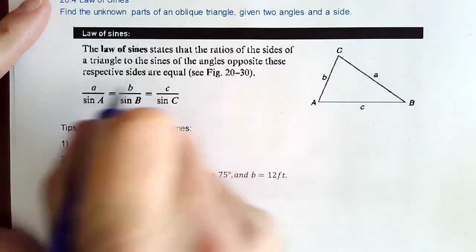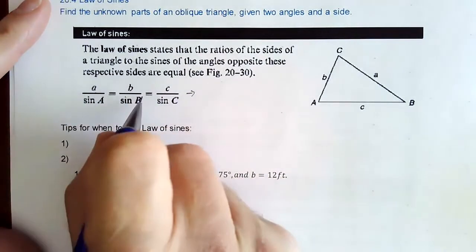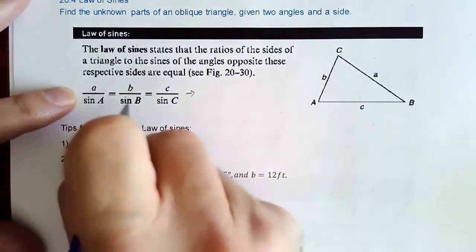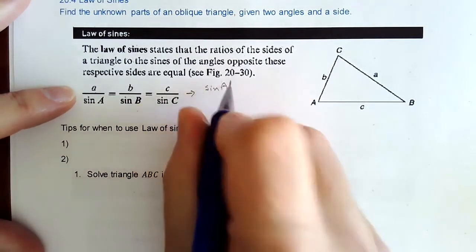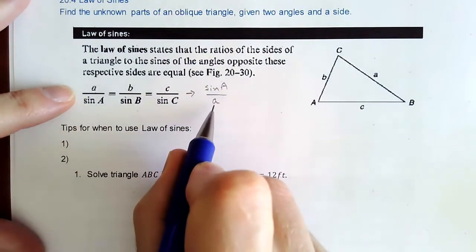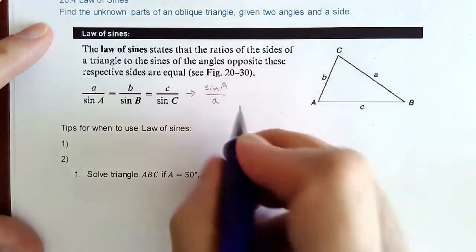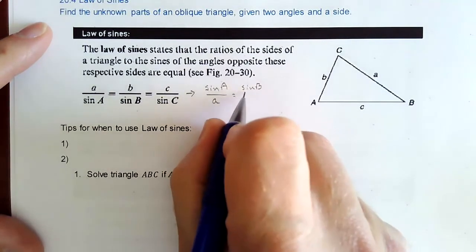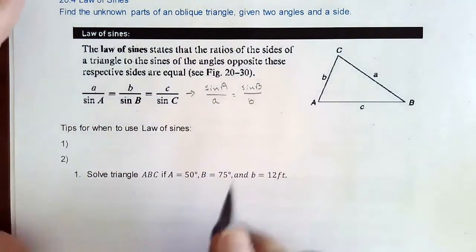So basically, there's two different ways to look at this. There's this formula. They have a couple equal signs, and there's a reason for that. But basically, let me take these fractions and flip them and show them another look to it. If you have sine of A over A, that is your angle and your side across from each other, right? So you're going to take sine of A divided by A, and that's going to equal sine of B divided by the side across from it. So let me stop with that.